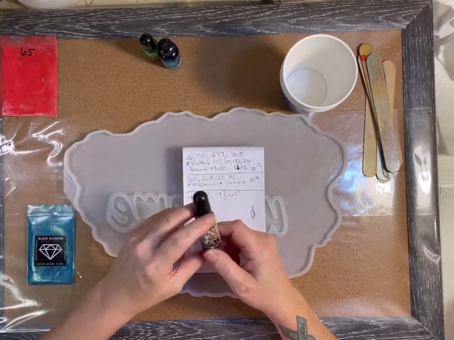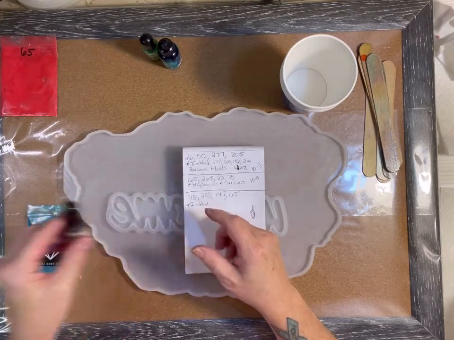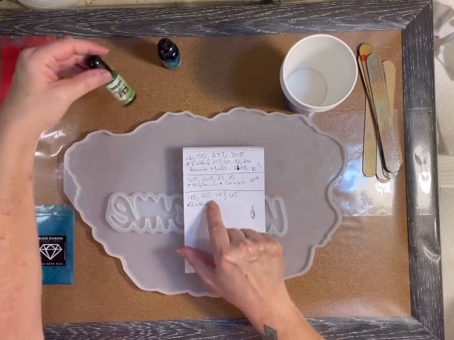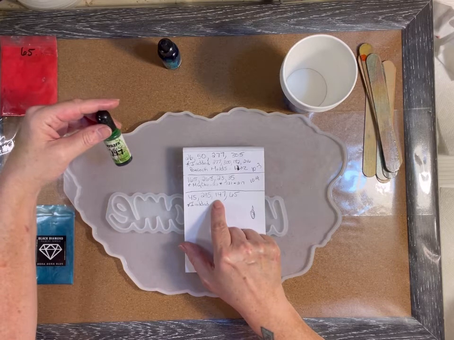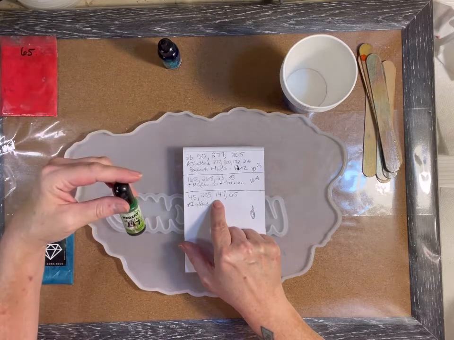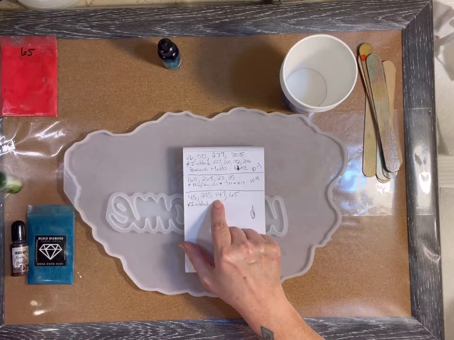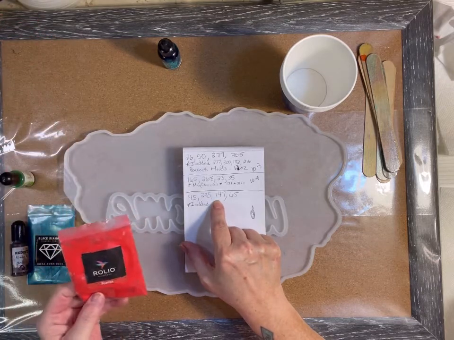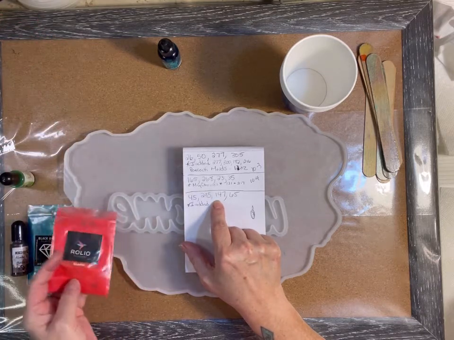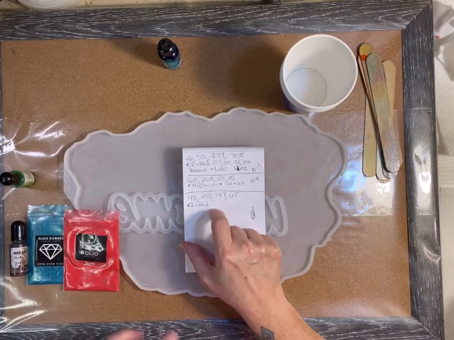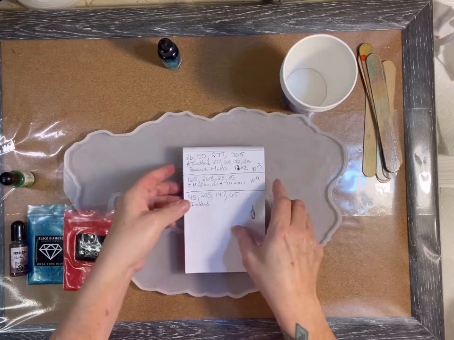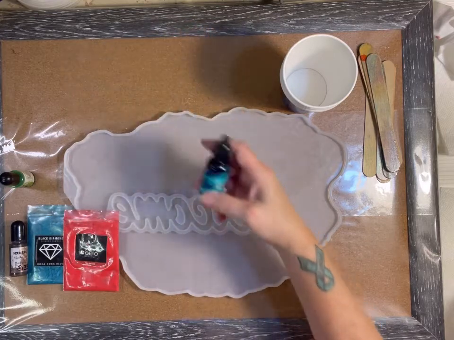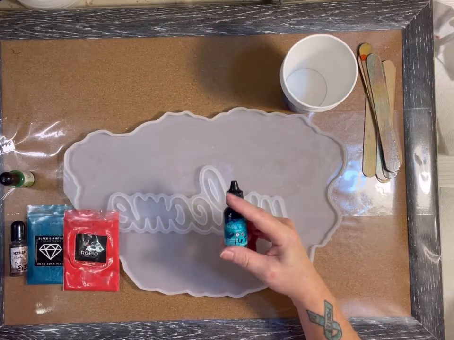Write that down, I won't remember, and it's the color brown. Then 147 is Lime Green. And then 65 is Scarlet by Rolio.